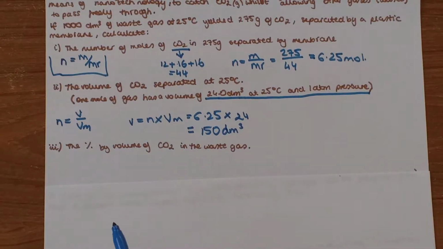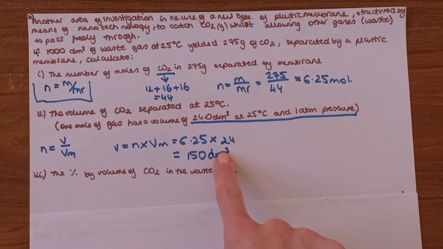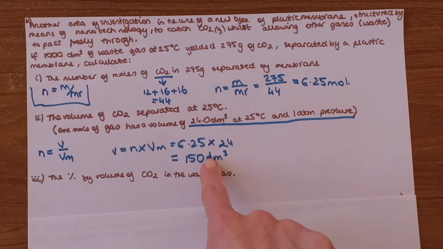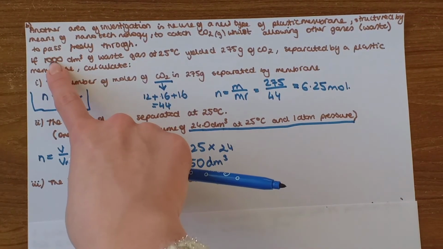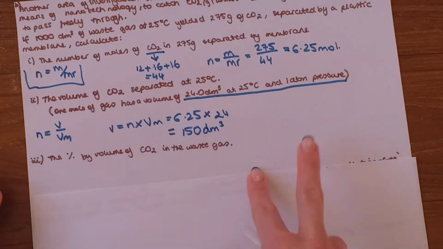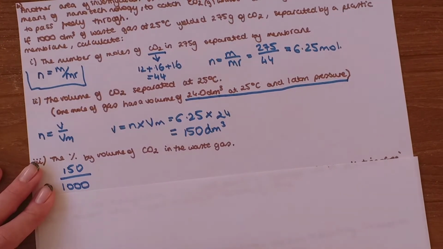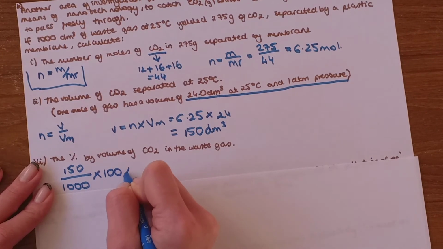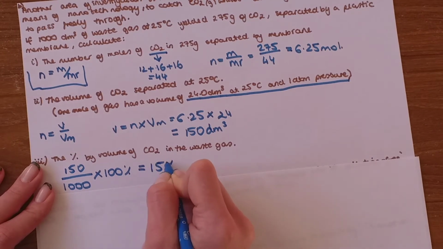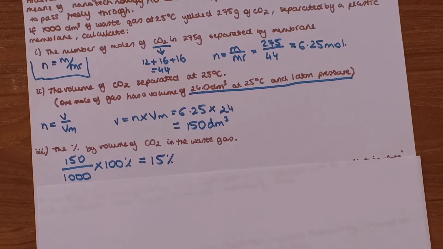And the last part of this question says, calculate the percentage by volume of carbon dioxide in the waste gas. So it tells us to find a percentage by volume. And we've got the volume of carbon dioxide formed. And we knew that there was 100,000 decimeters cubed of waste at the beginning. So if 150 decimeters cubed of these was formed, we just times it by 100 to find the percentage. And this gives you 15%. So 15% of the waste gases is carbon dioxide.